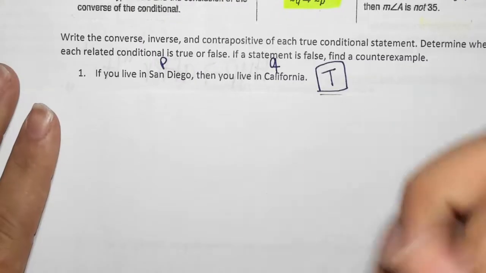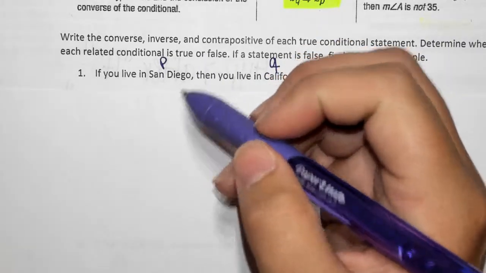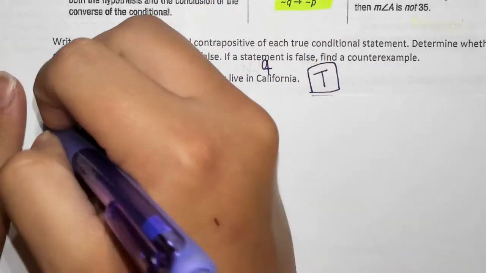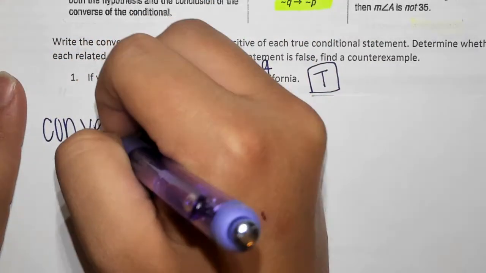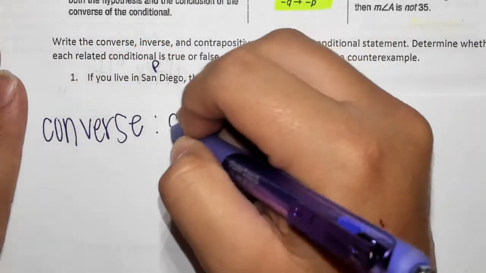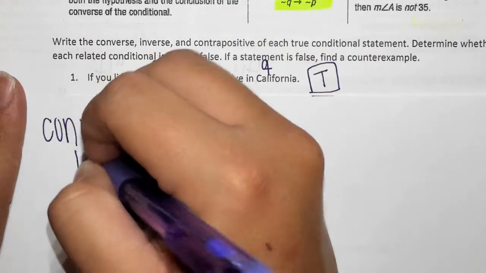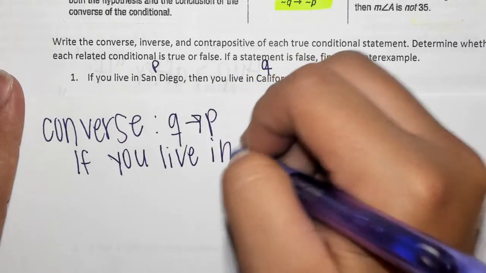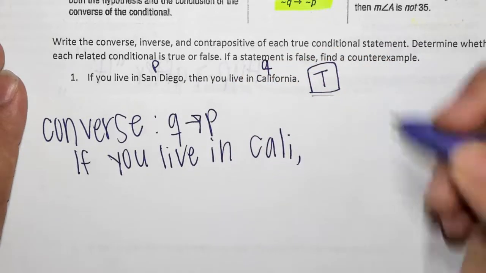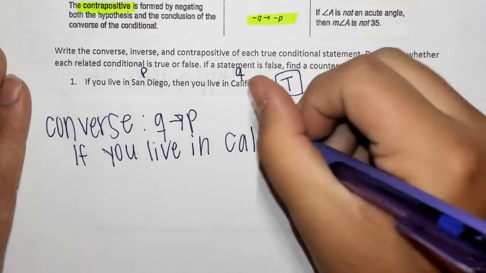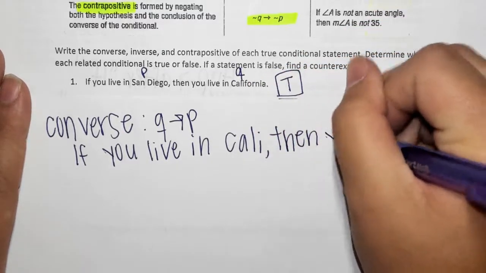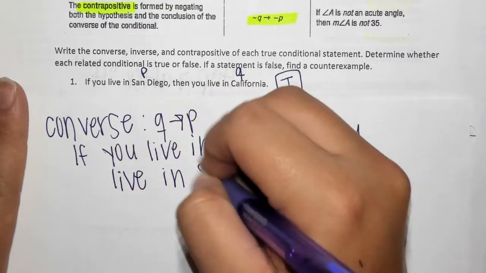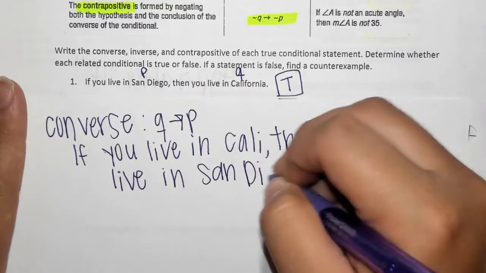Okay, so this is the conditional: if P, then Q. Now let's write the converse, which is if Q, then P. If you live in Cali, then you live in San Diego. That's false. You're right.